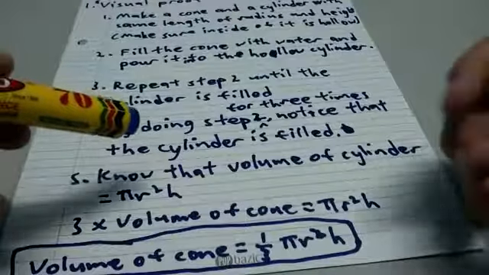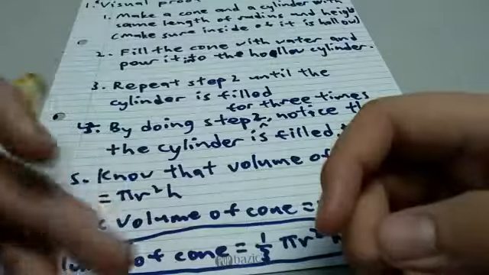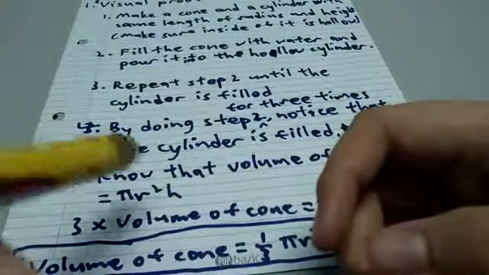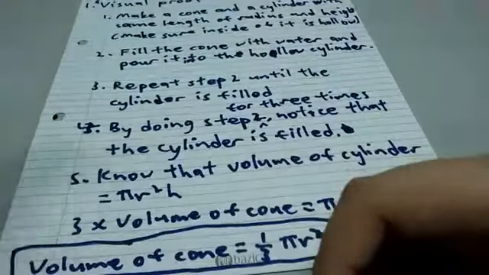The observation is that you do step 2 three times, and we notice that the cylinder is filled.